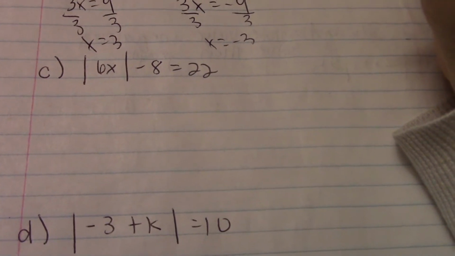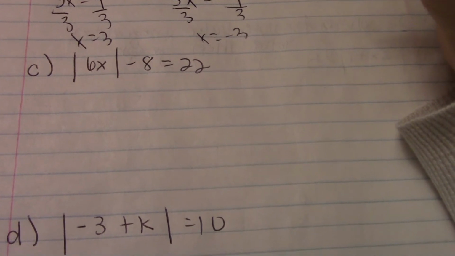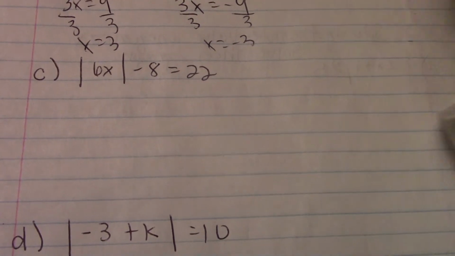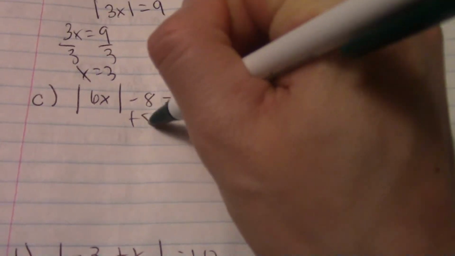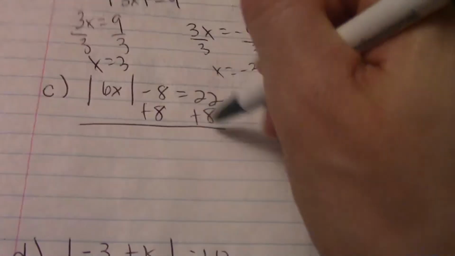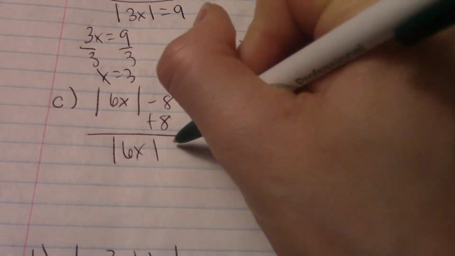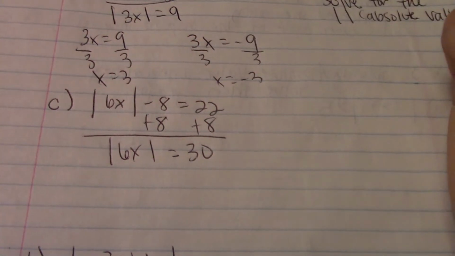We have C down here. So once again, we have to get the absolute value bars by themselves. So we need to add 8 first. So absolute value of 6x equals 30.